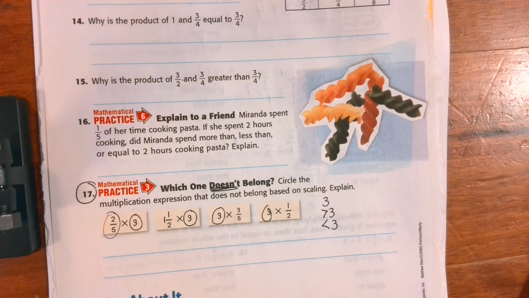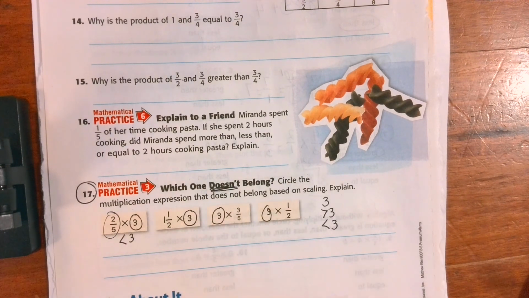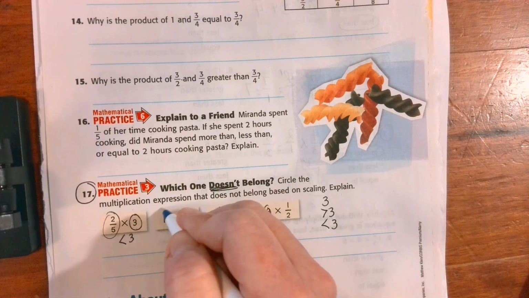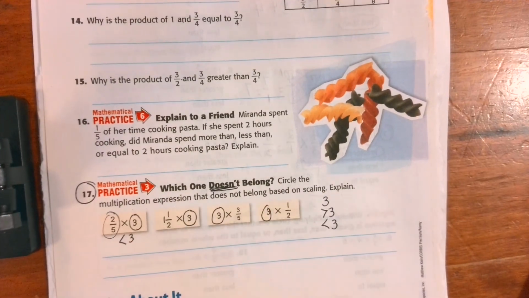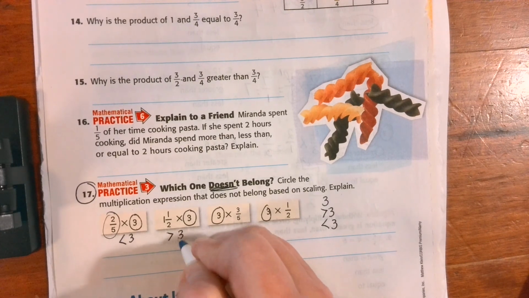So my product is going to be less than 3. I'm multiplying 3 by a number bigger than 1. So my product is going to be greater than 3.